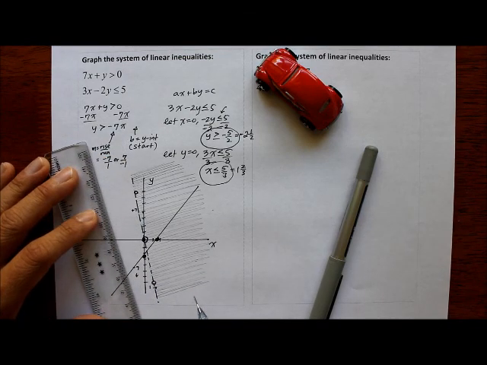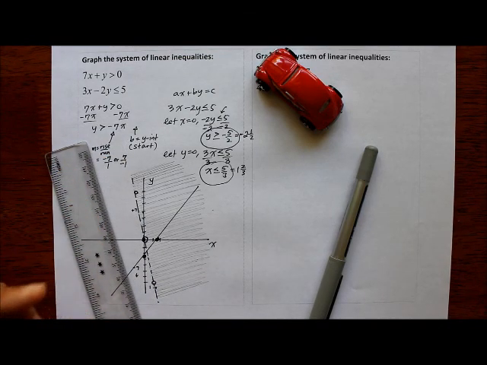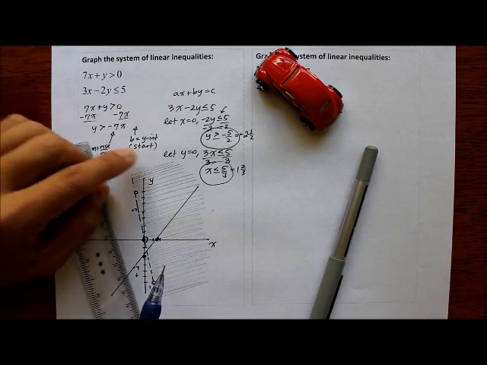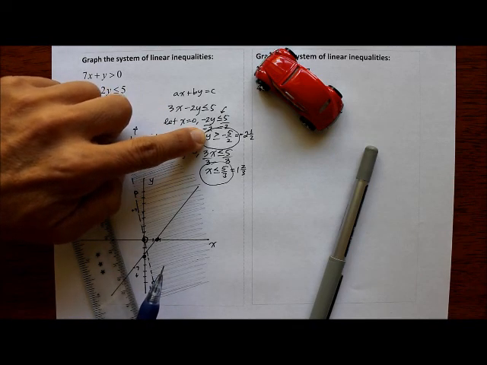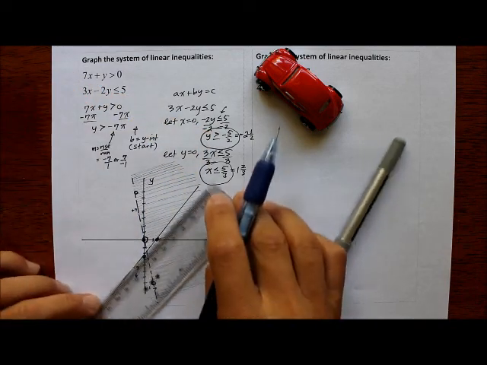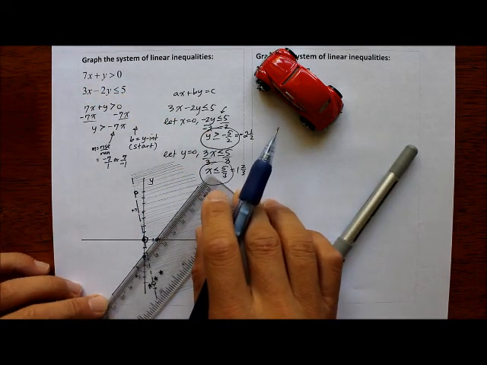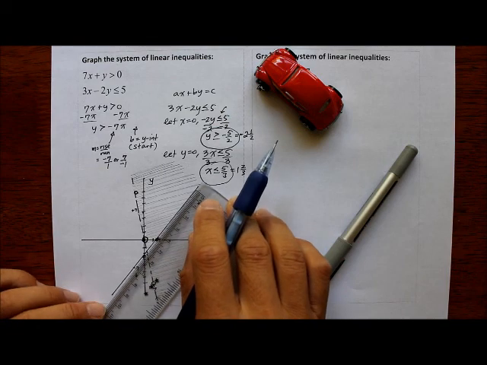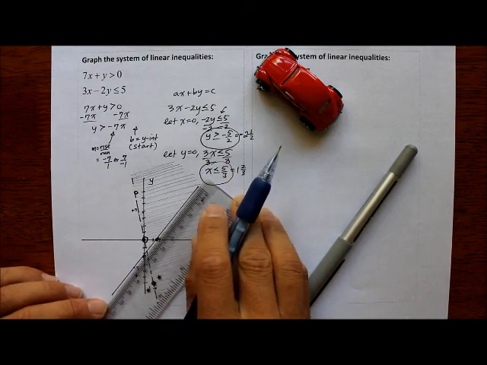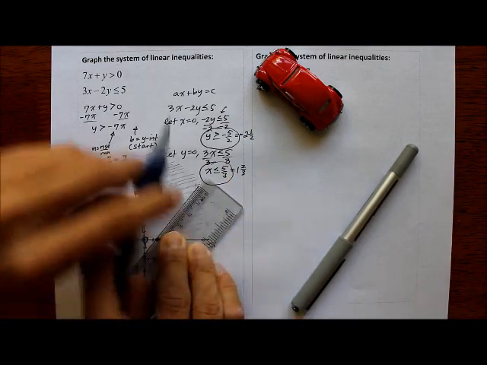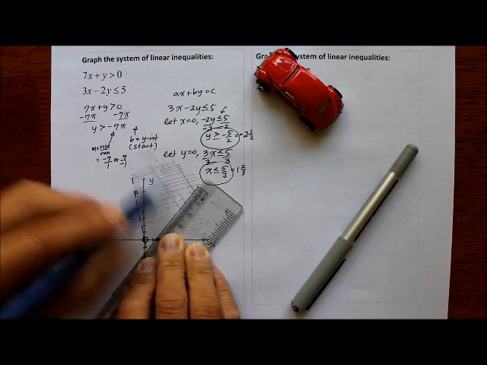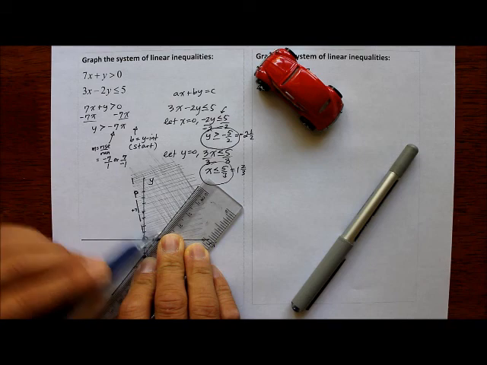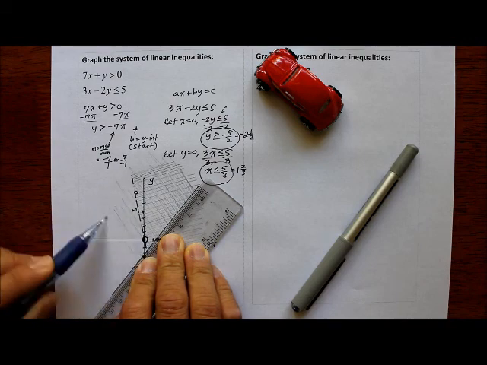Okay, and then the second inequality, right there. I look at the y, and this one from the solid line is greater than. So less than means to shade down, but greater than means to shade up. So this time, from there, I'm going to shade above, this way, from the solid line.